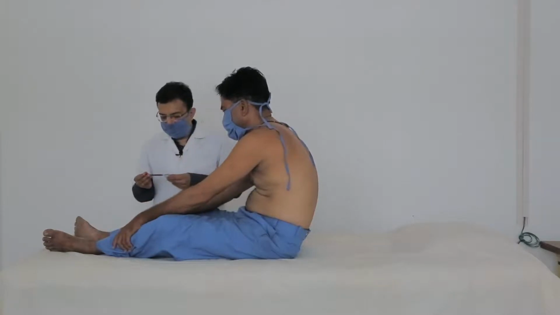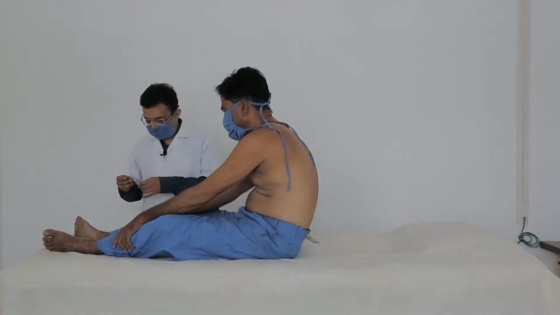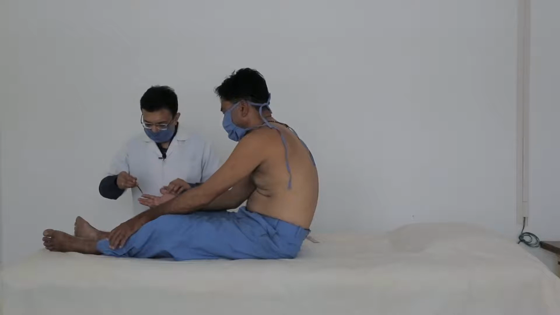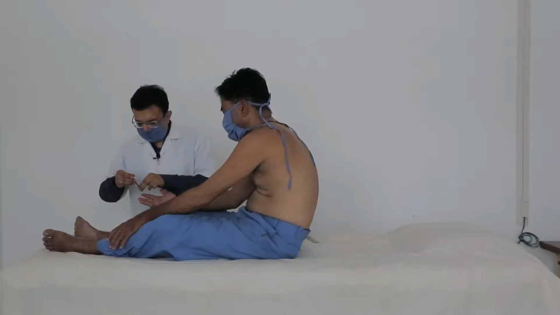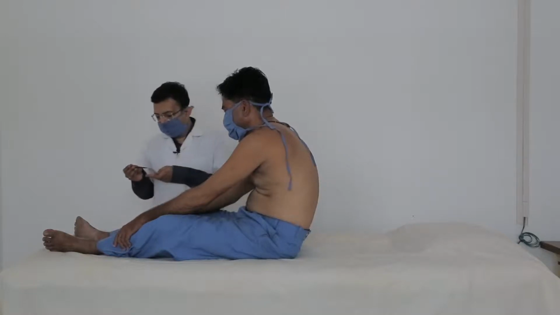Here it is around 15 mm. Now on the fingertips. Okay. It is around 2 mm.